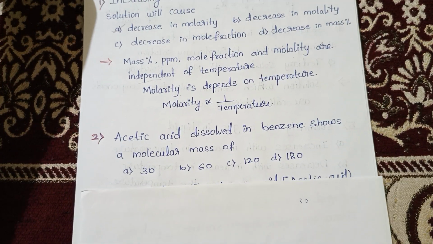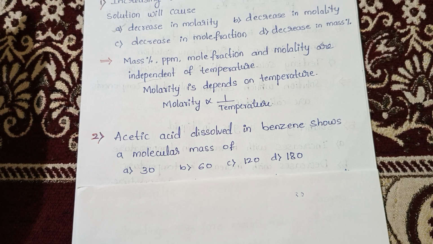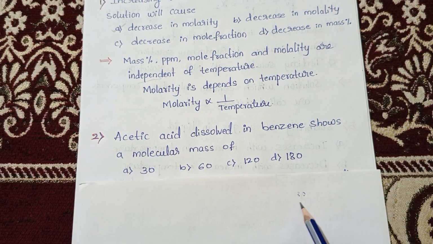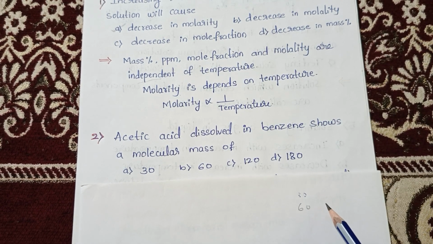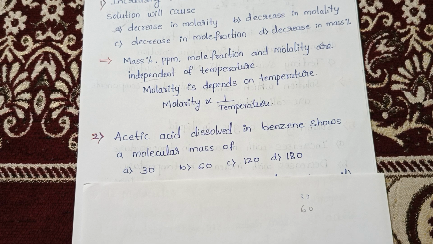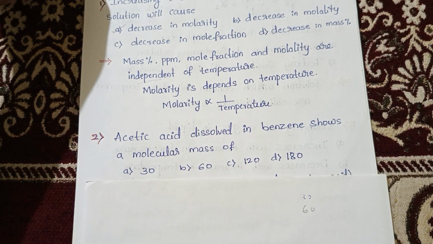This is a very important and very interesting question. Acetic acid dissolved in benzene shows a molecular mass of. Almost all the students may think like this: the molar mass of acetic acid is 60, right? So if the molar mass is 60, they will definitely go for option B, but it is not the correct one. So what is the concept here?